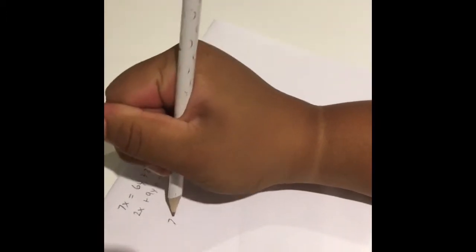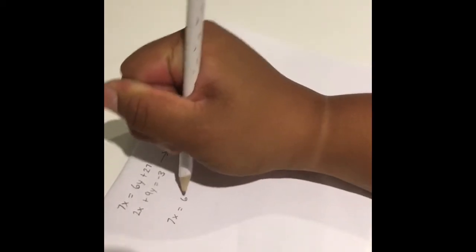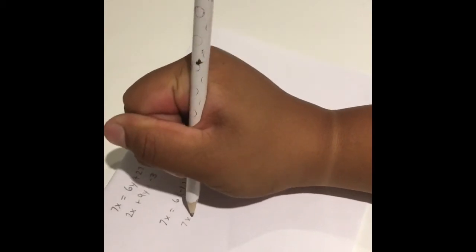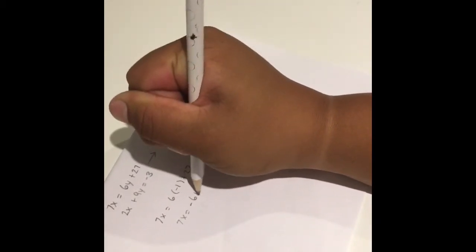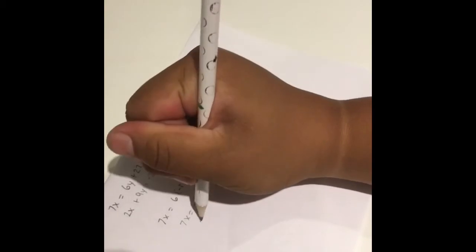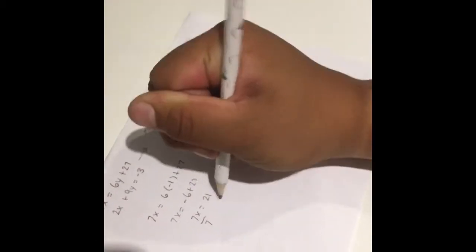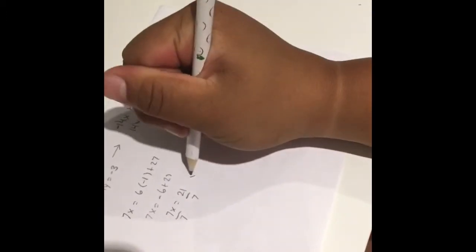The next step is to plug that into the other equation. And after that, multiply it out, which will be 7x equals negative 6 plus 27. And that will give you 7x equals 21. And then you're going to divide both sides by 7, which will give you x, and x equals 3.